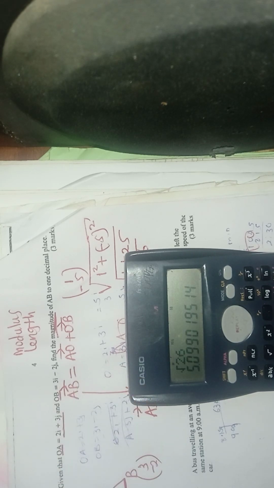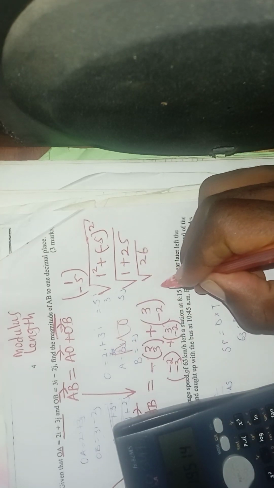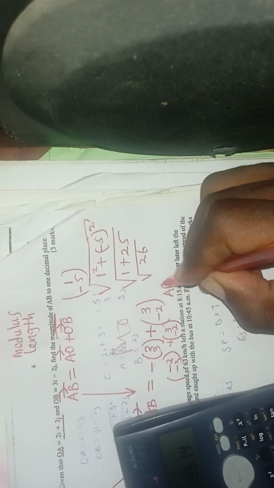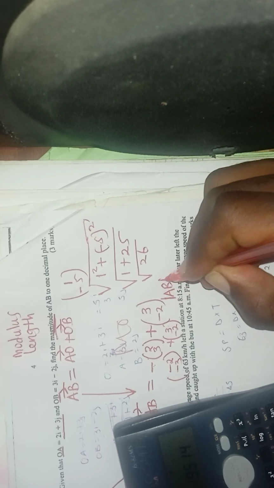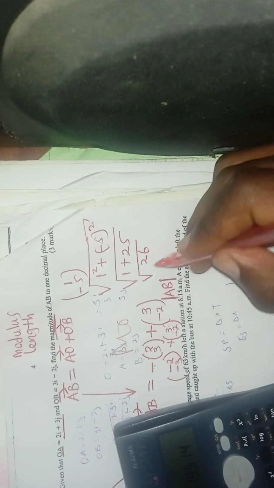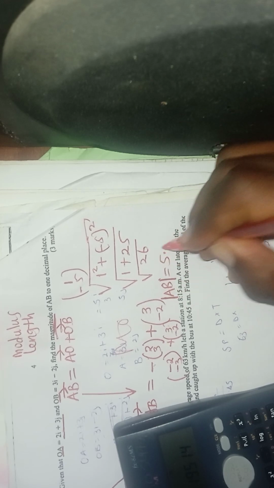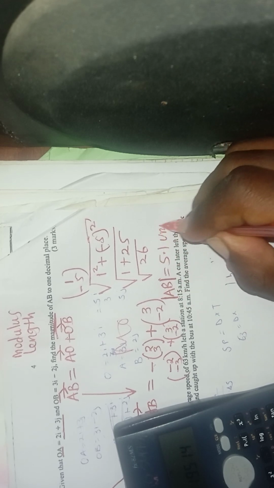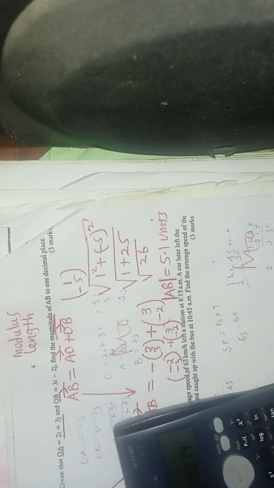They say to one decimal place, that becomes 5.1. So the magnitude of AB is equal to 5.1 units.